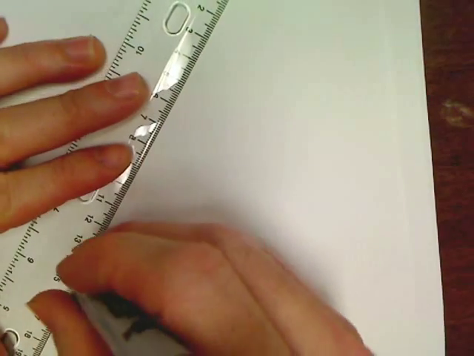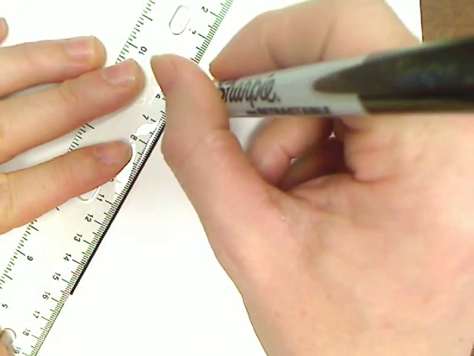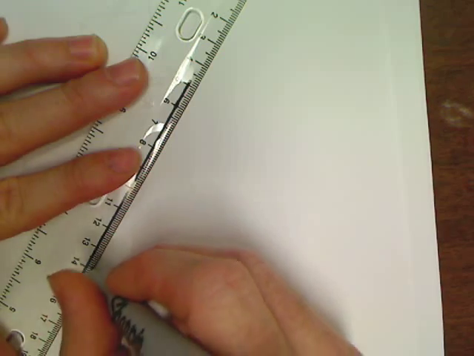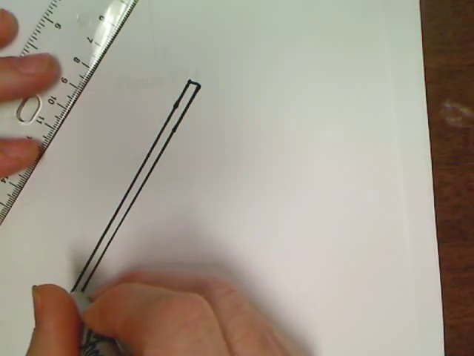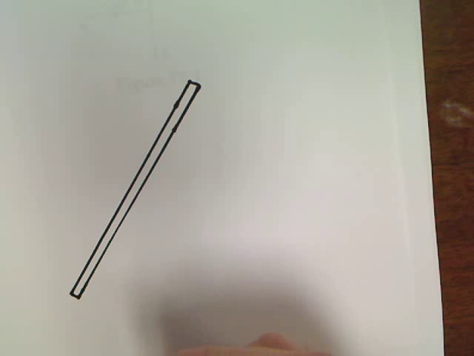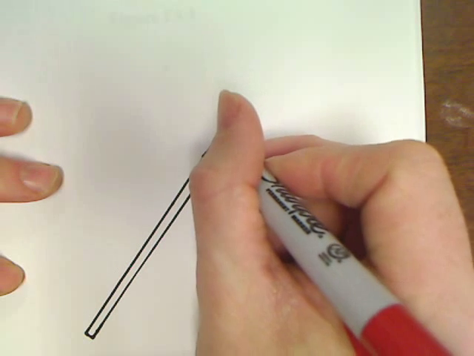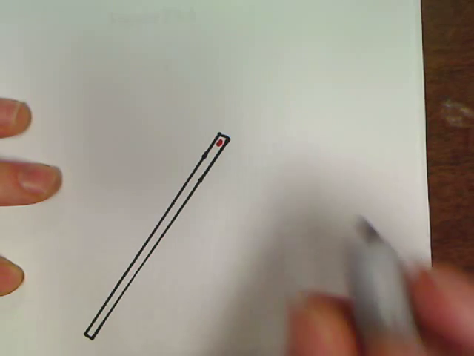Let's see. Draw me a great big old beam. So there's my beam, a little bit larger than what's in that picture. And now I'm going to go through and label it like that picture. Let's see, it's got a dot here. And I like to make sure and emphasize those dots.